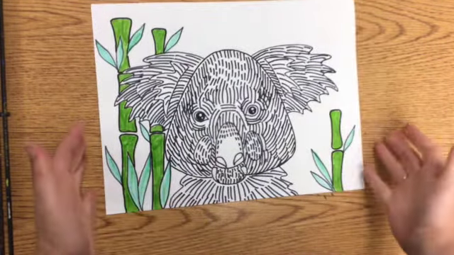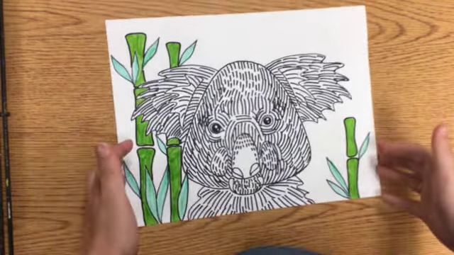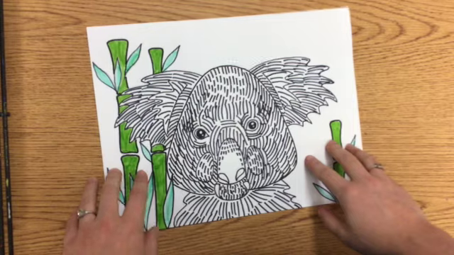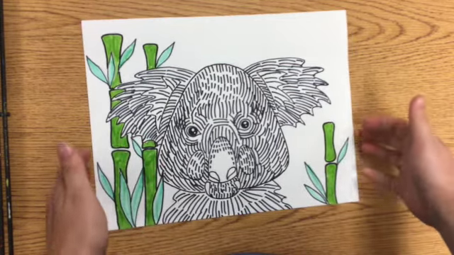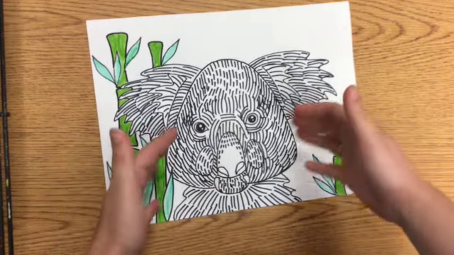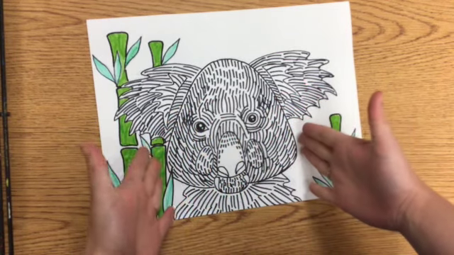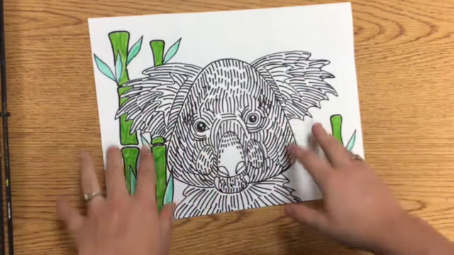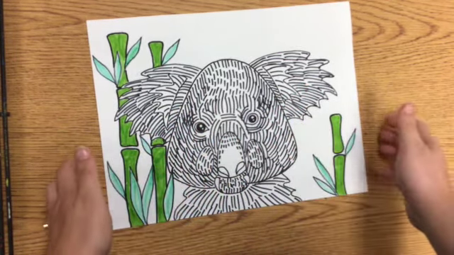All right, so now I am all done with my visual texture koala. I'm really proud of the way he turned out. I took my time, I filled my space really well, and I was thoughtful about where I was putting my lines. So we're so excited to see what type of animal you want to do this week, how you implement visual texture and make it look like that animal has some fur.